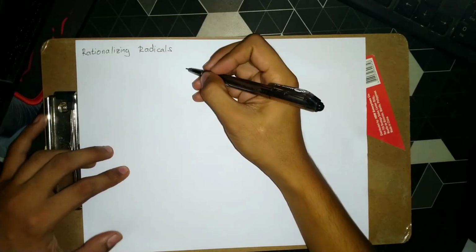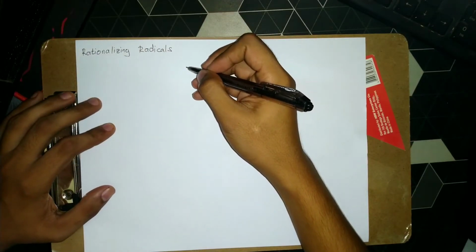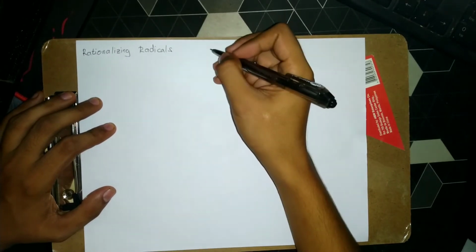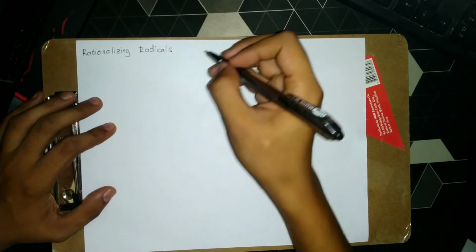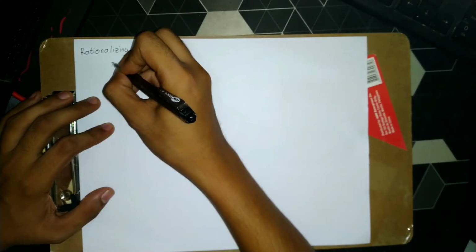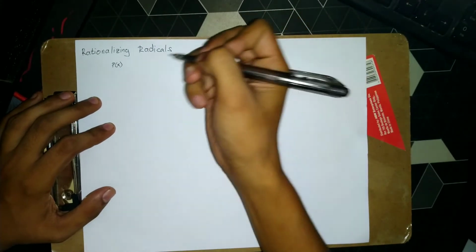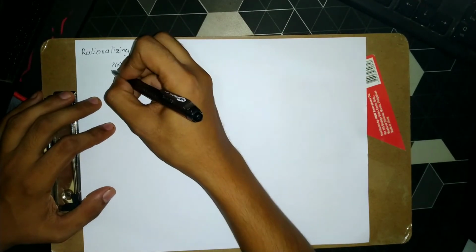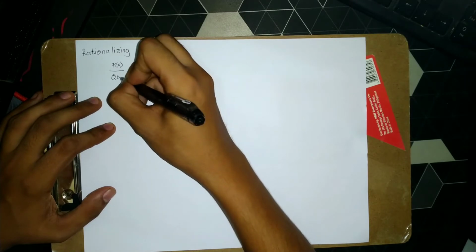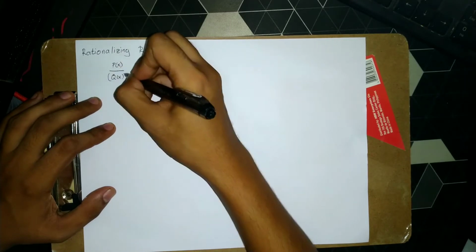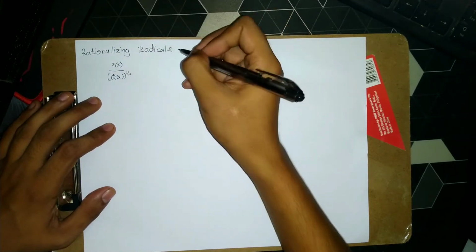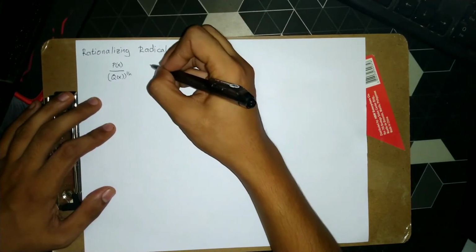Alright, in this video we're going to deal with rationalizing radicals. Now, this occurs when we have an equation or an expression following the form, for any p of x or any function of x in the numerator. In the denominator, you have a function which is a radical.